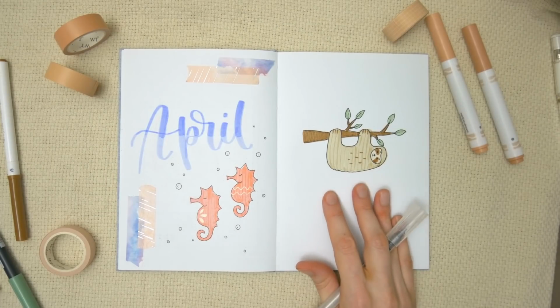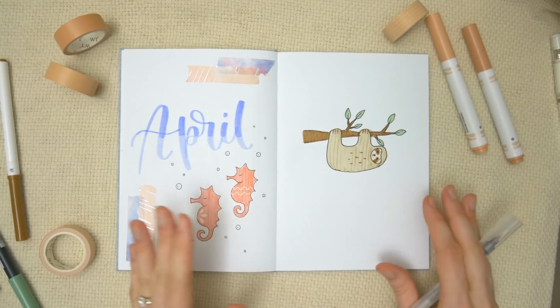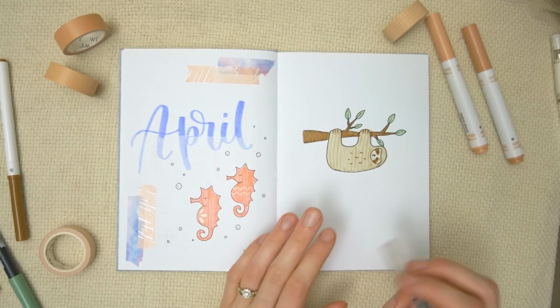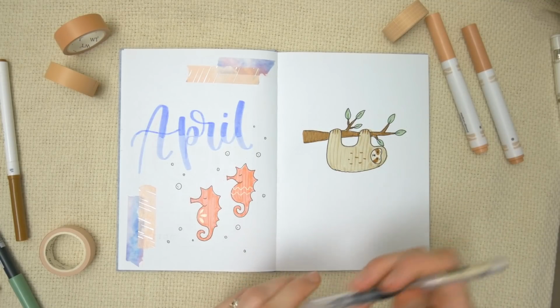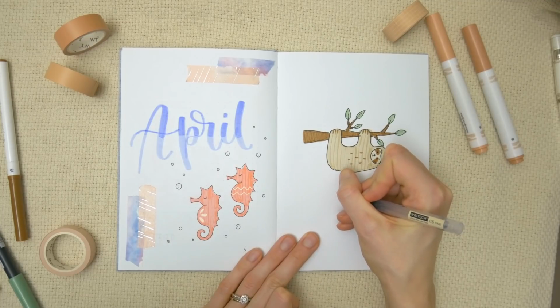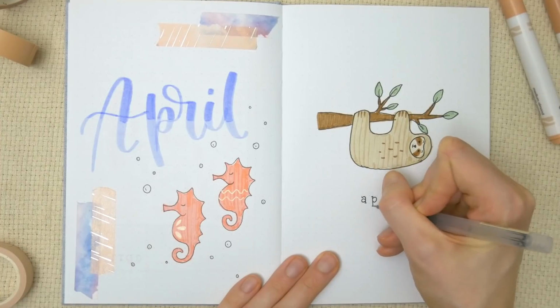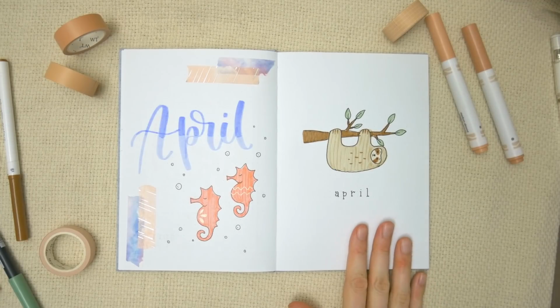All right, so now that the doodle is done, all you gotta do is write in your heading for the month. So this is one where I feel like stamps would look so cute, but instead of using stamps, I'm just gonna do a simple font with my black pen here, just so that you can follow along. So I'm just gonna do pretty basic printing, but I will be adding little serifs to the ends of the letters. So that's all for this theme.